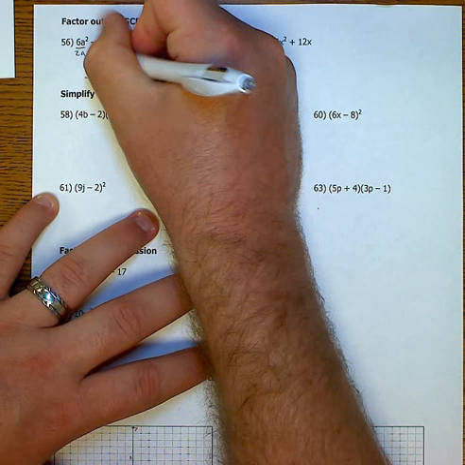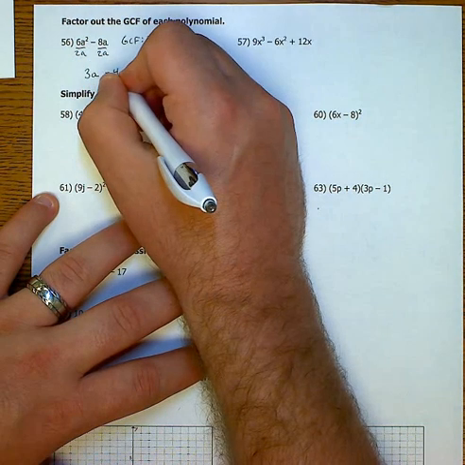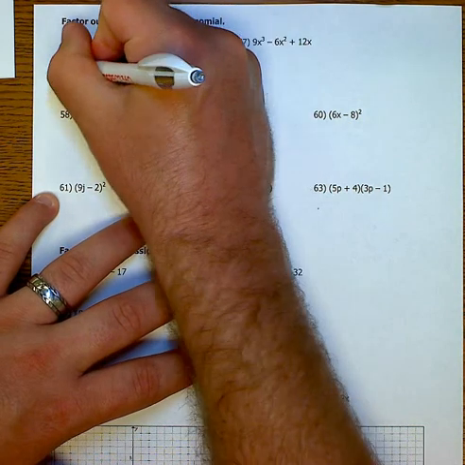The A's cancel. Now that's what's left after I take the 2A out, but I can't just ignore the 2A, I got to put it out in front. There's my answer.